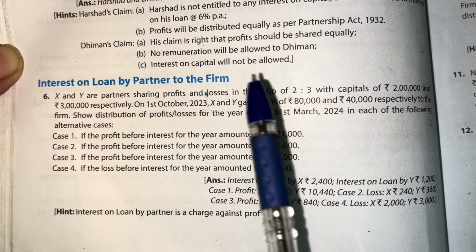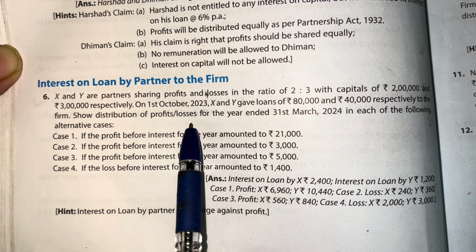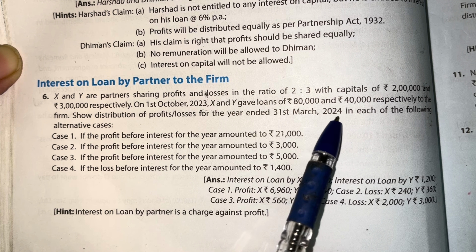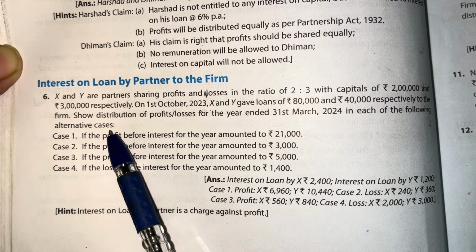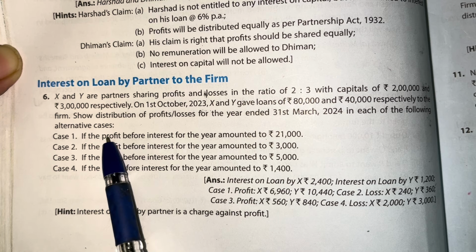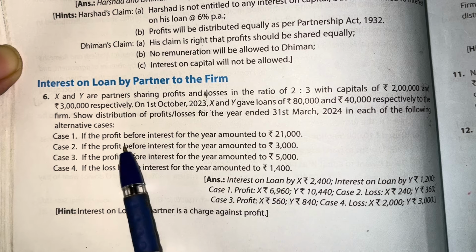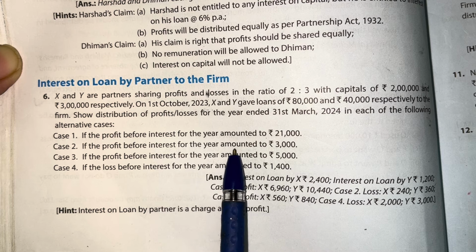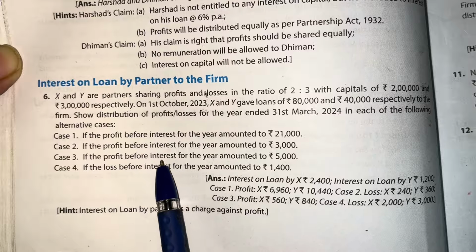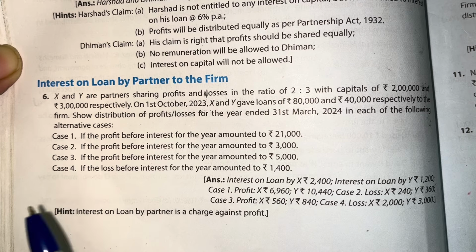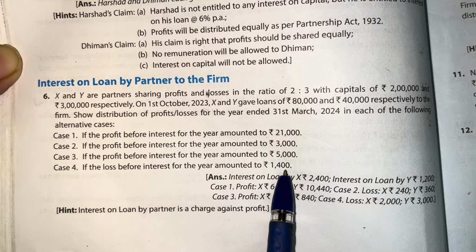It is mandatory for the firm to give interest on loan to the partners now. Show the distribution of profit and loss for the year ended 31st March 2024. Okay, we'll ignore the year. In each of the following alternative cases. Case 1. If the profits before interest for the year amounted to 21,000. Case 2. If the profits before interest for the year amounted to 3,000. Case 3. If the profit before interest for the year amounted to 5,000. And case 4. If the loss before interest for the year amounted to 1,400.